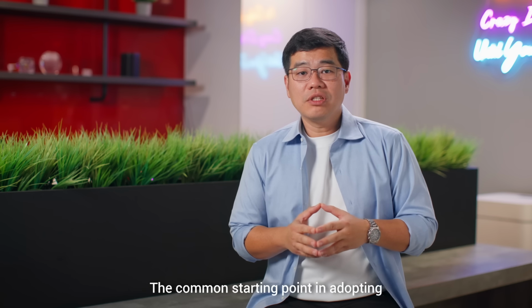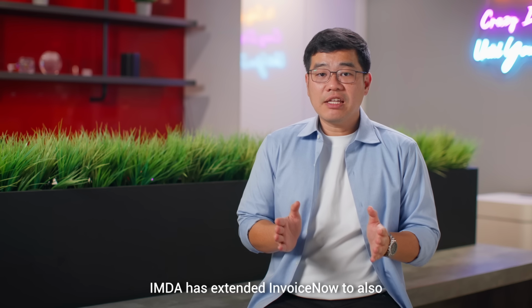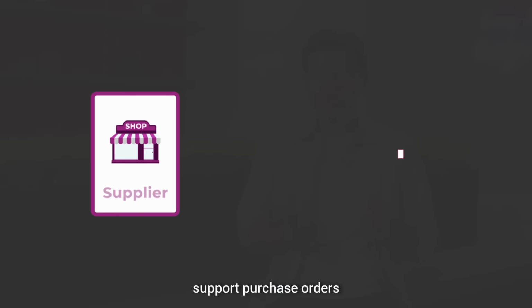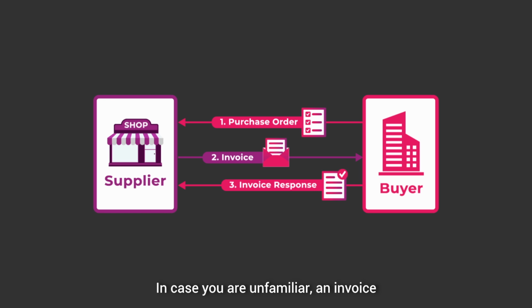The common starting point in adopting InvoiceNow is to implement it for e-invoicing. IMDA has extended InvoiceNow to also support purchase orders and invoice responses. In case you are unfamiliar, an invoice response is a useful status of invoice processing at the buyer's side that is sent back to the supplier. The status includes in process, rejected, and fully paid, among others. Implementing support for these additional business documents helps to further digitalize your process and bring more benefits to you.